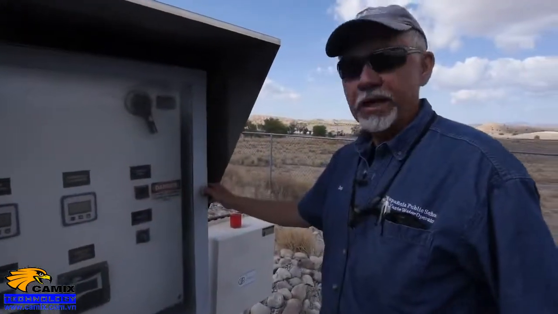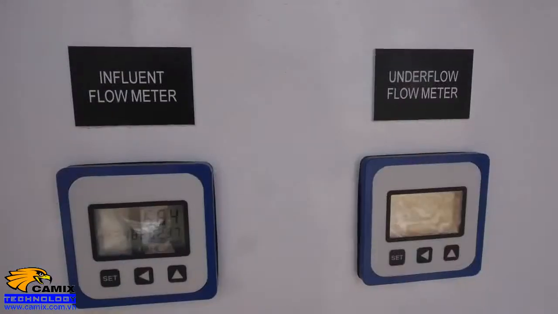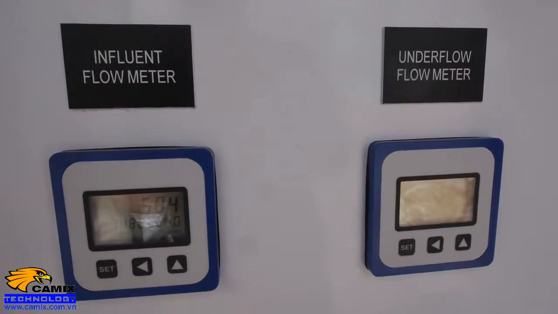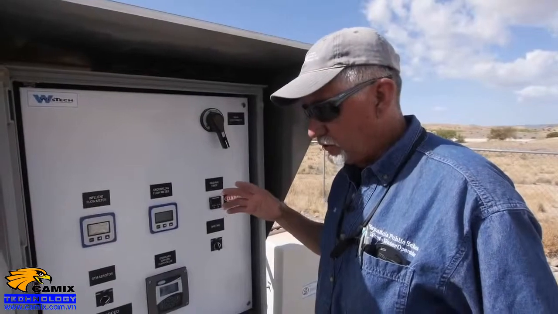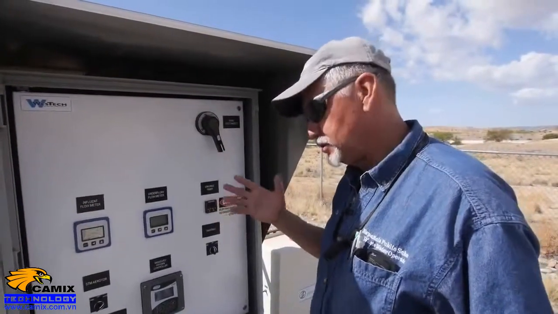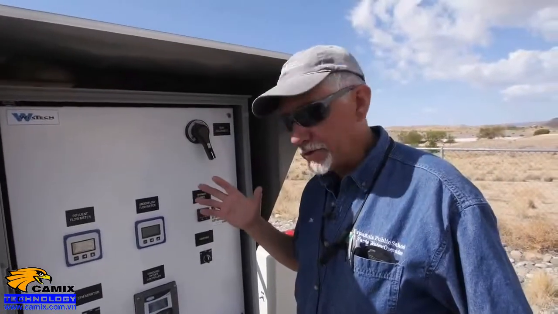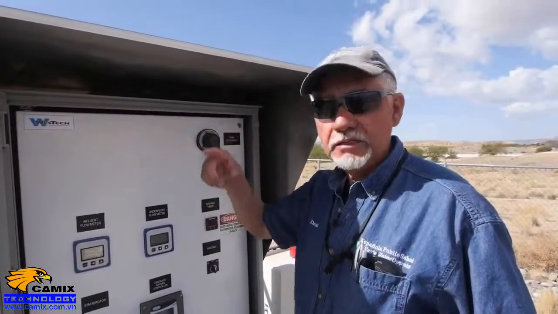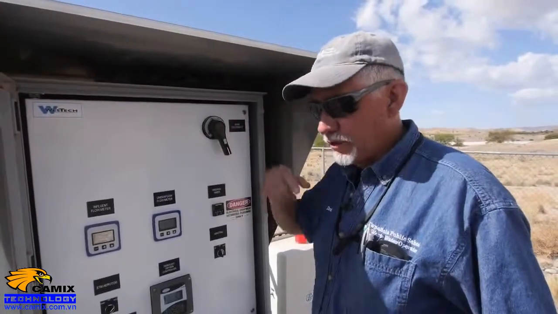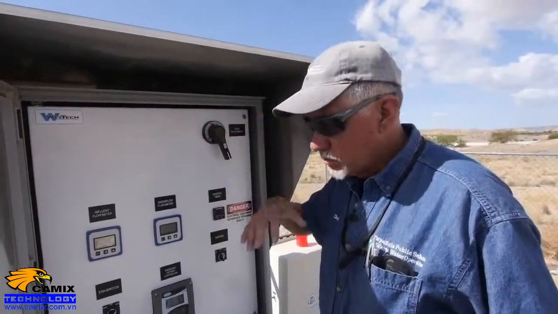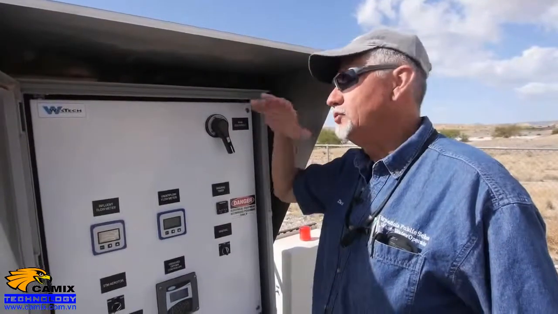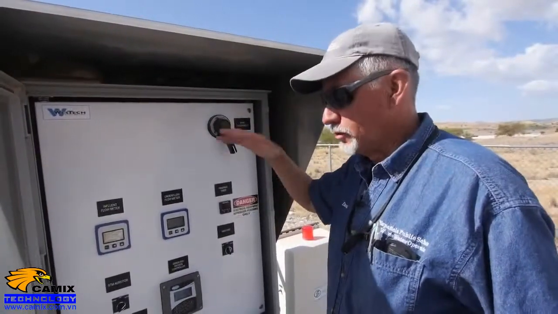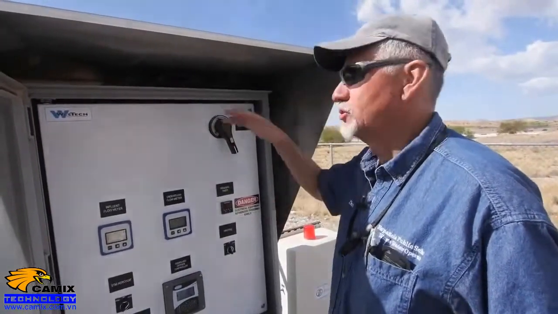This is the main control panel for this wastewater plant. It's a Hawk SC100. If the oxygen level in the DO drops below 1 part per million, which is 1 milligram per liter, it'll start speeding up the air rotor and it starts increasing in speed. Thus, the speed increase will introduce more motion, so the rotors turn faster.